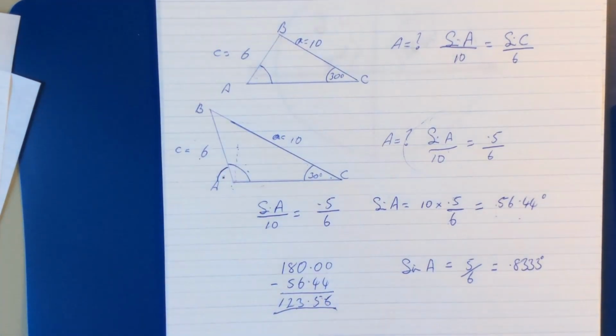I hope this has made this clear. It is quite a bit to get your head around. Thanks very much for watching. If you are still confused, go over to the circular trigonometry page and have a look at the video on why sines, cosines and tangents are sometimes positive or negative. And that should be of some help.